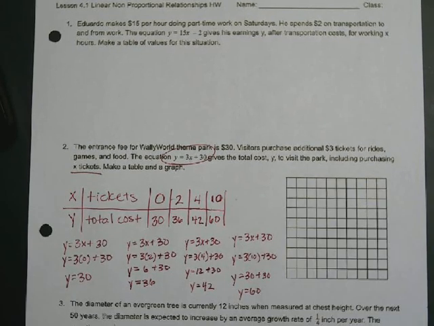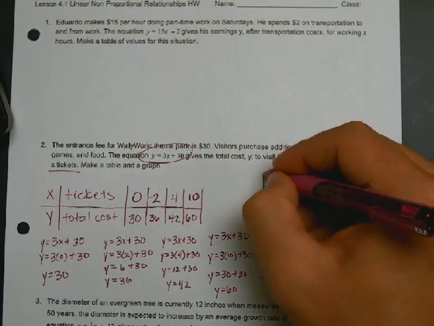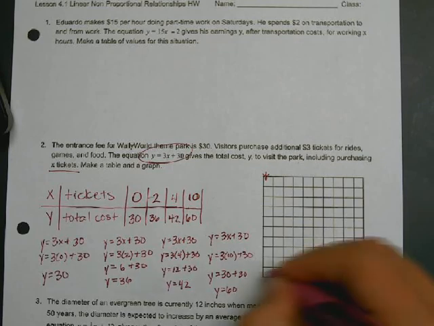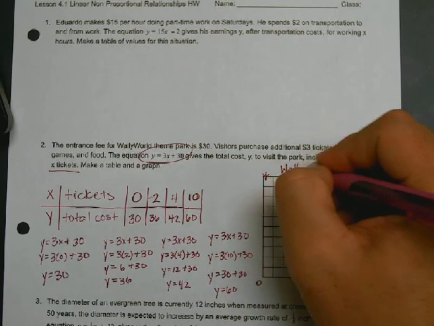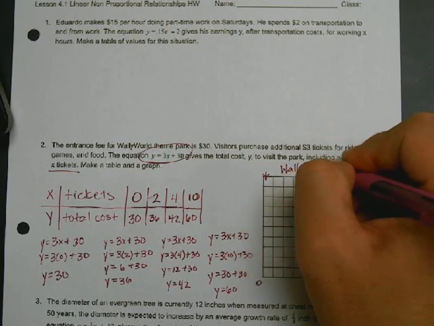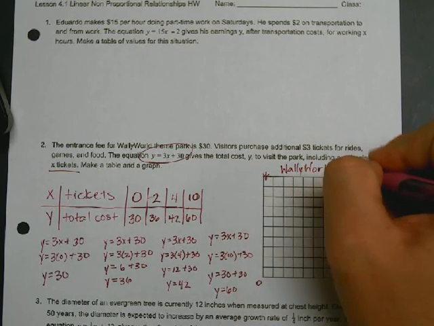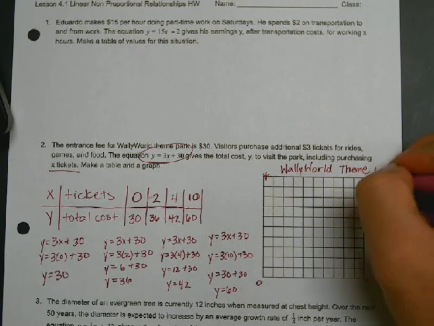I have my work here representing the table. Now I make a graph. I know it's the y and the x, and label the origin. Label your graph, Wally World theme, or we can say theme park. Okay, now label your axes.